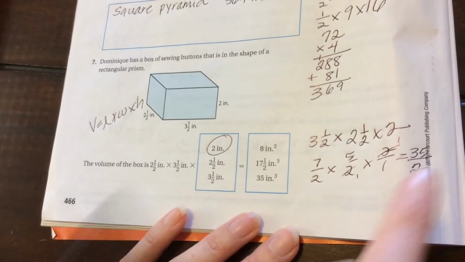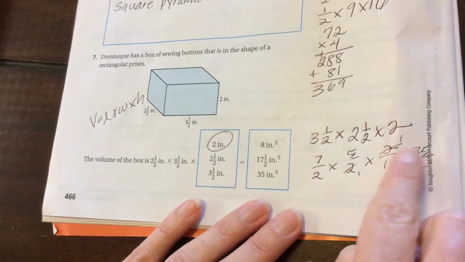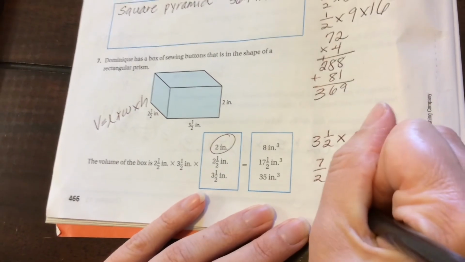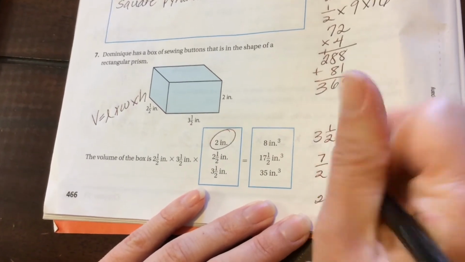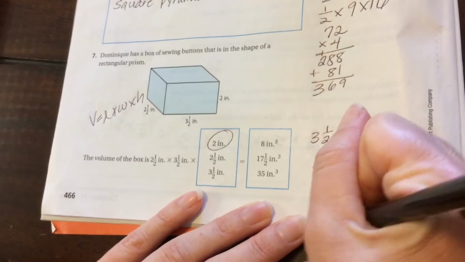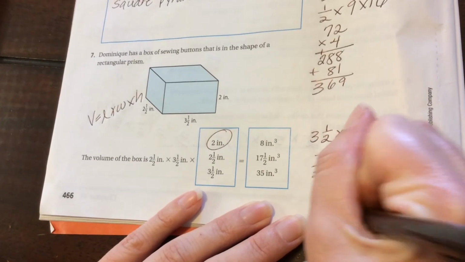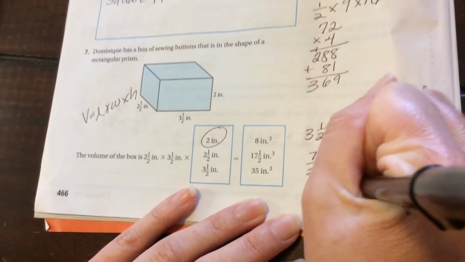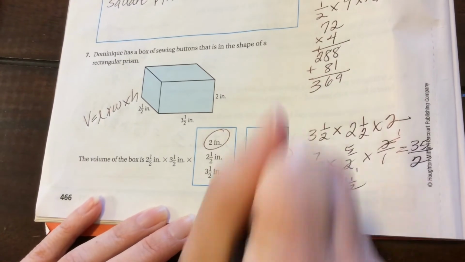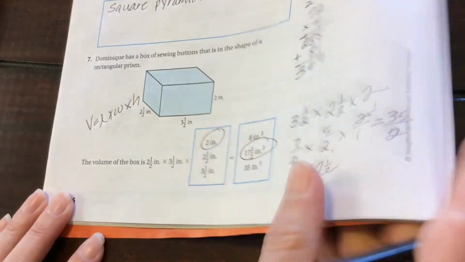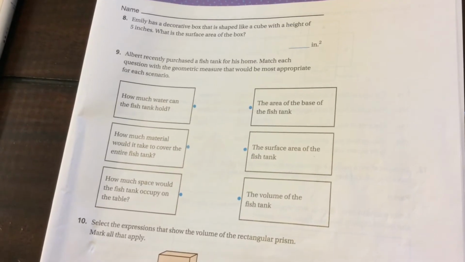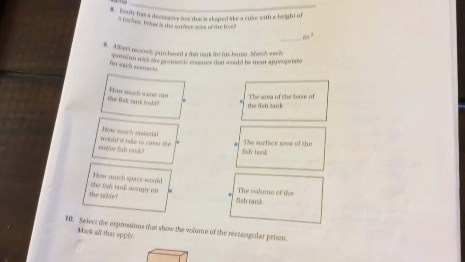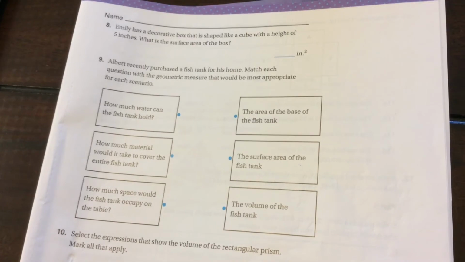And then I'm just going to rewrite this as a mixed number. So this line means divide. So 35 divided by 2. That's 17, because 8 times 2 is 16, and 1 is left over. So it's 17.5 cubic inches. Okay, number 8. Emily has a decorative box that is shaped like a cube with a height of 5 inches. What is the surface area of the box?